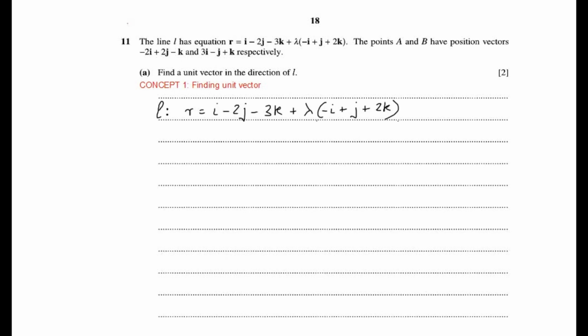First concept that they test is finding the unit vector. So in this question, they've asked us to find a unit vector in the direction of L. Now, L is a line and its equation I've rewritten over here just for you. Now, the direction of L is always represented by this portion of the equation. This is the direction of L.